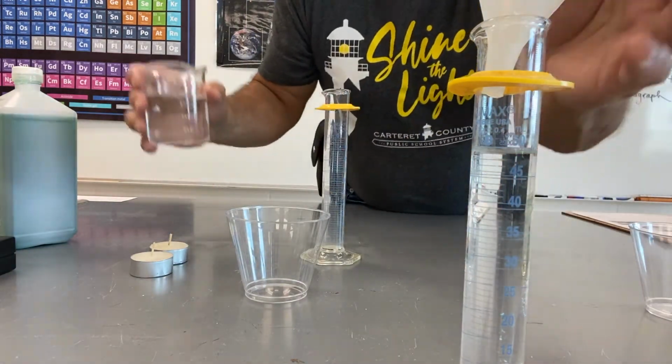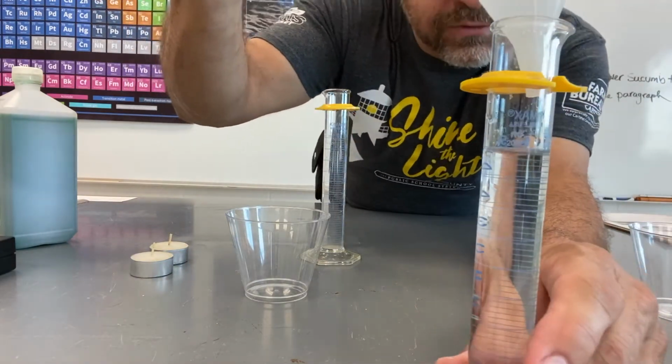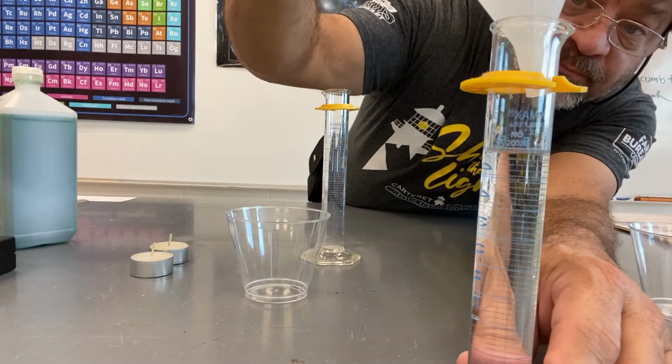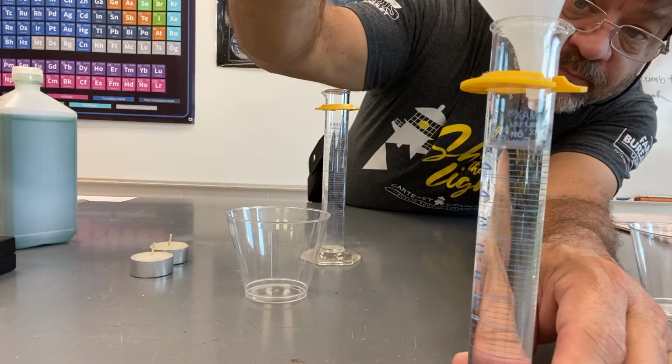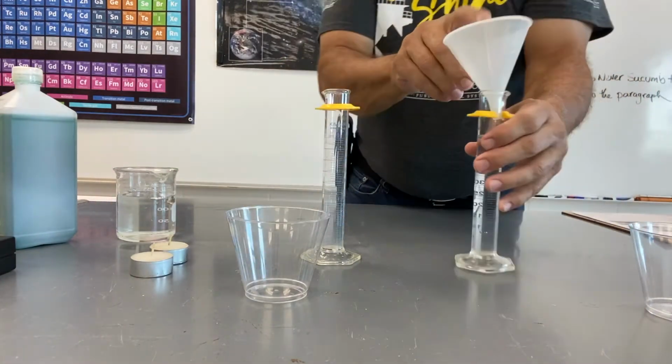So I'm going to go just another drop here. Turn it to face me so I can see the meniscus. And way too much. That didn't work. I should have left it alone.